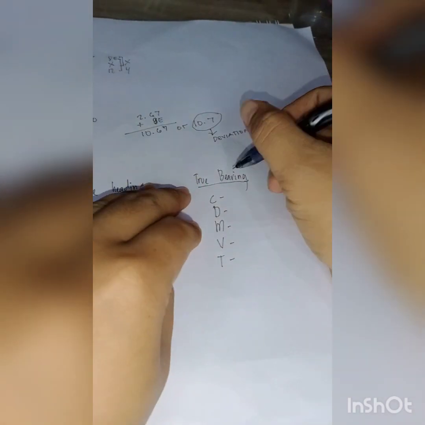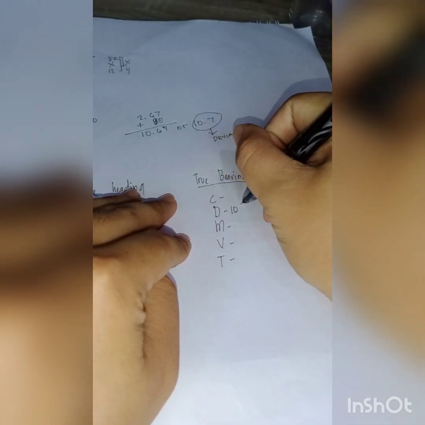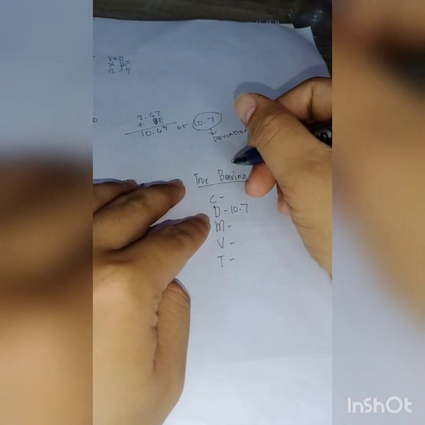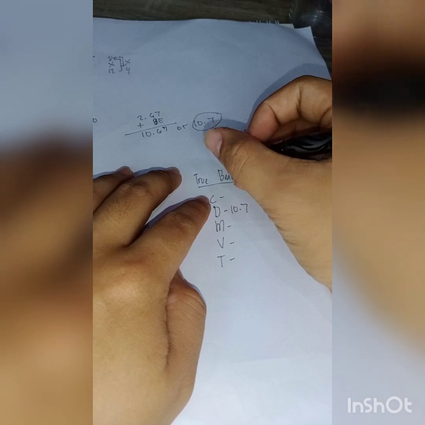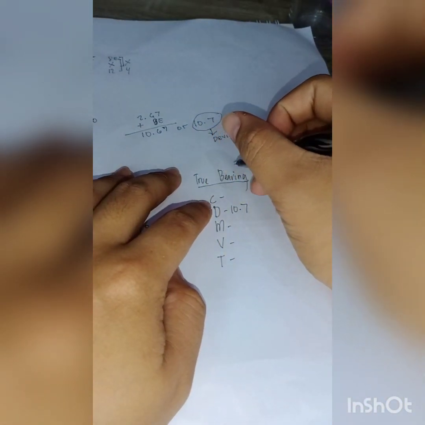Our deviation is 10.7, and our compass bearing is 1.3.